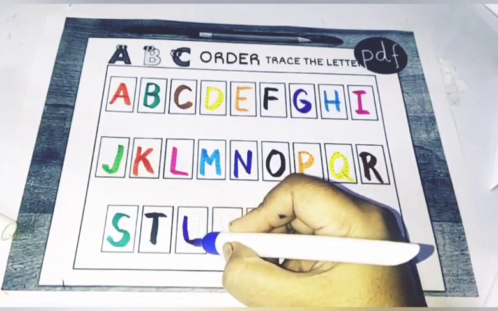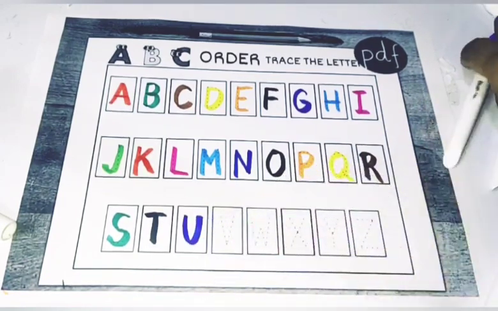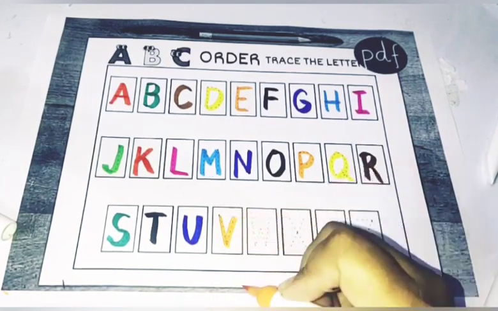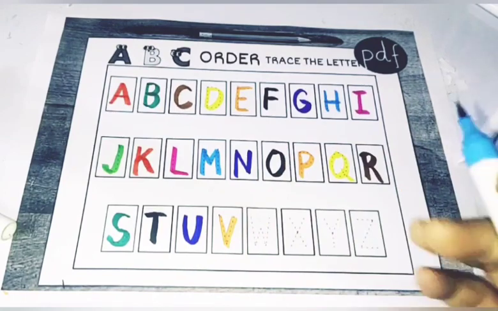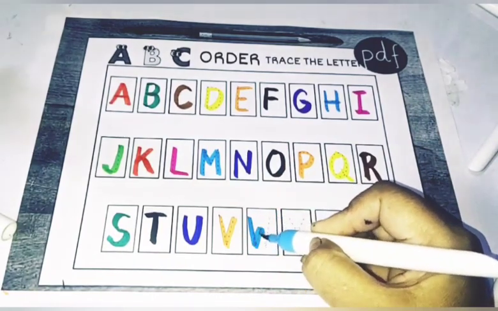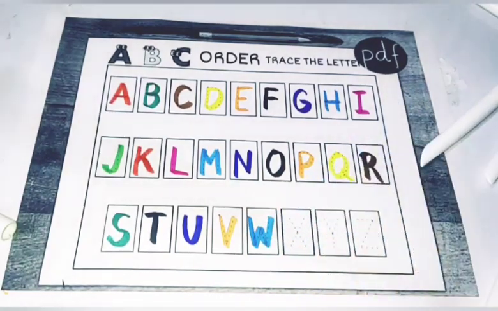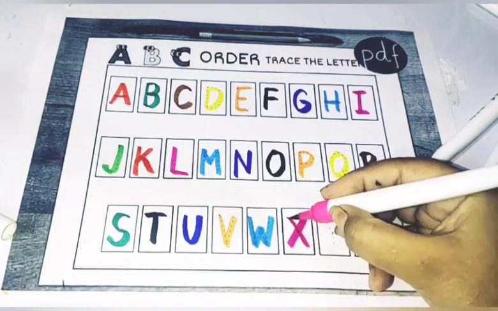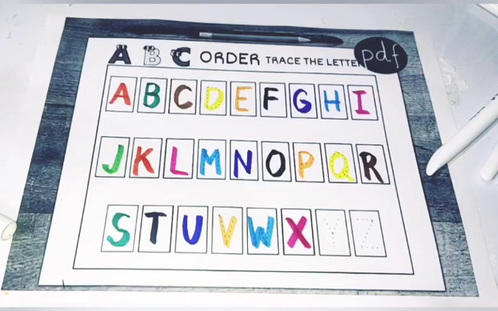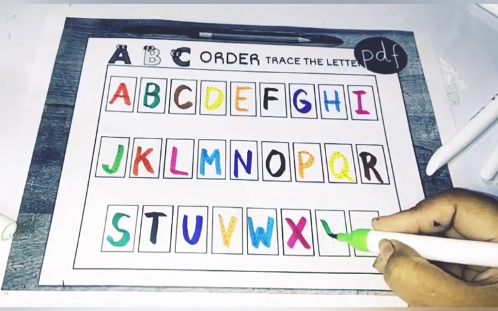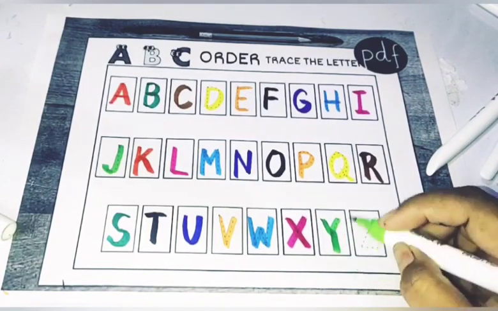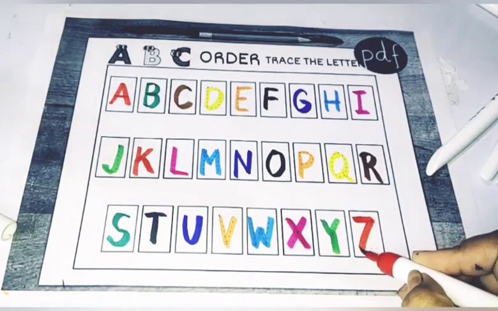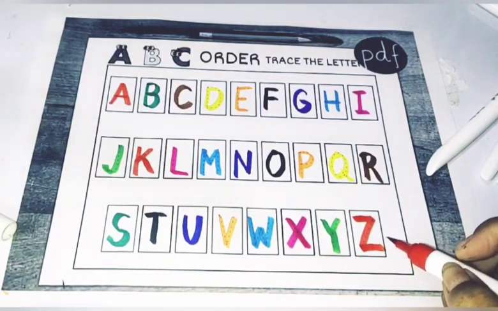U. This is letter U. V. This is letter V. W. This letter is W. X. This is letter X. Y. This is letter Y. Z. This is letter Z.